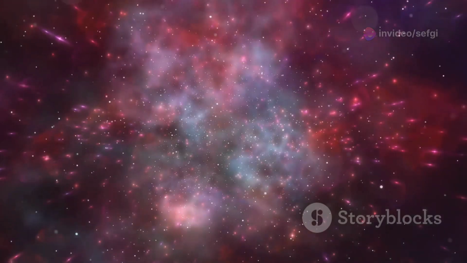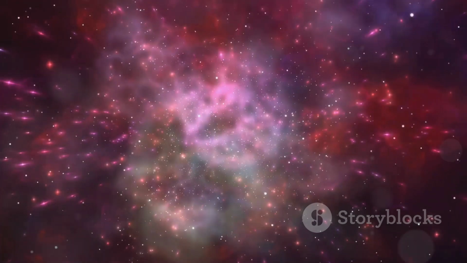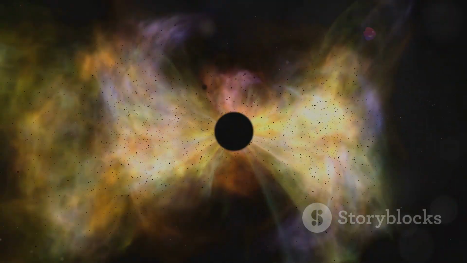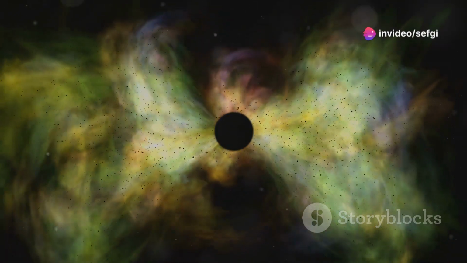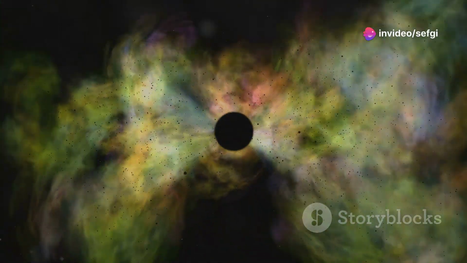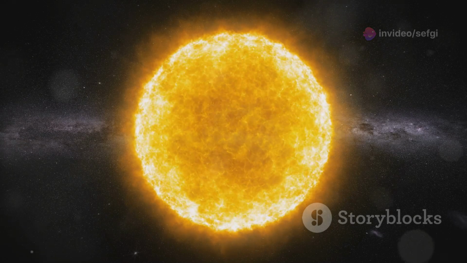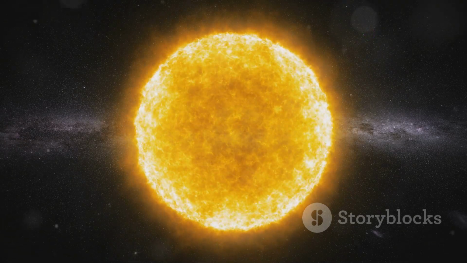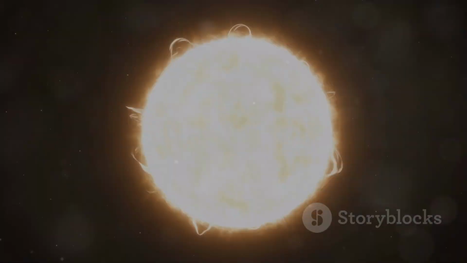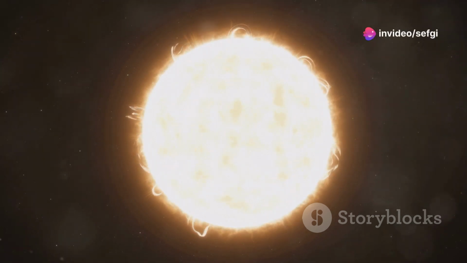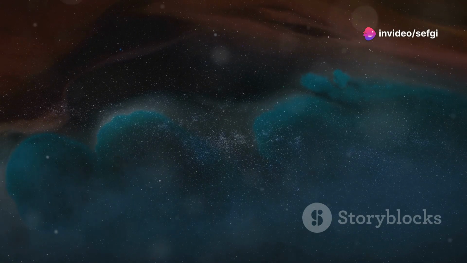The Sun formed about 4.6 billion years ago from a massive cloud of gas and dust. This cloud collapsed under its own gravity, pulling material inward and spinning faster and faster. The center of this swirling cloud grew hotter and denser, eventually reaching temperatures and pressures high enough to ignite nuclear fusion. Hydrogen atoms fused together, creating helium and releasing an enormous amount of energy. This marked the birth of our Sun.